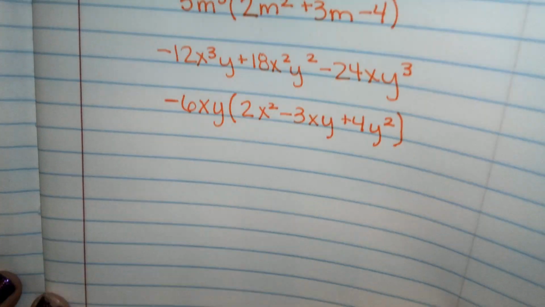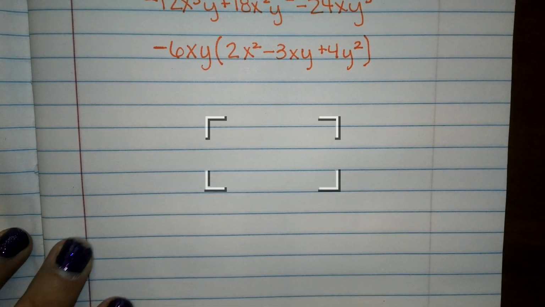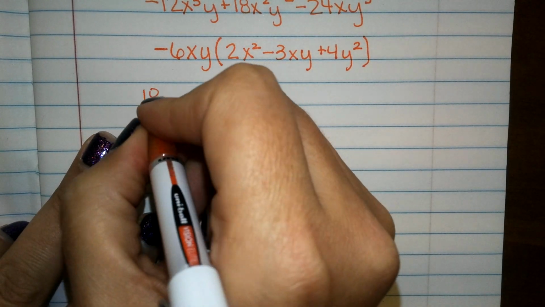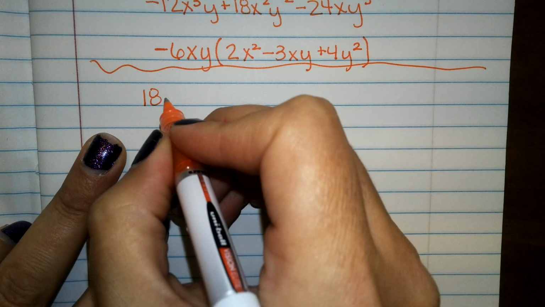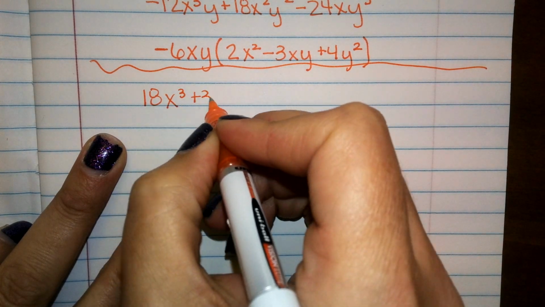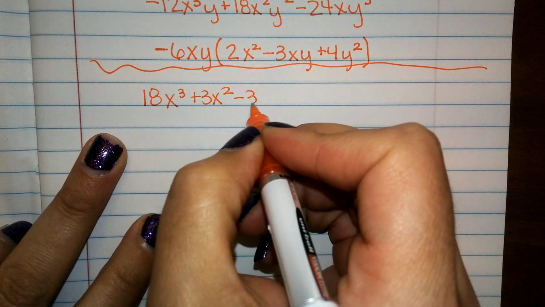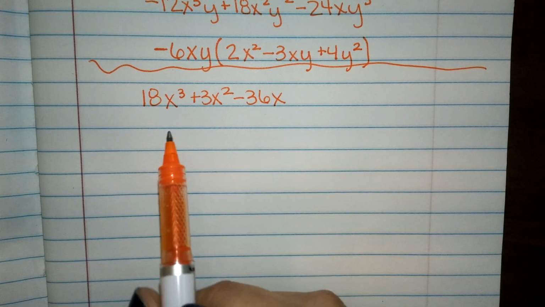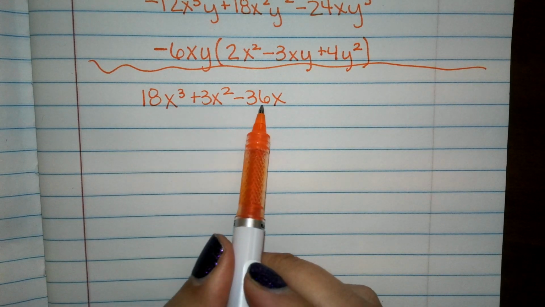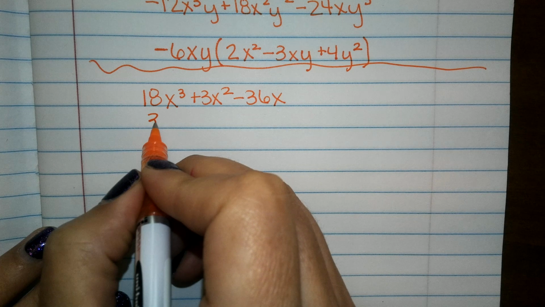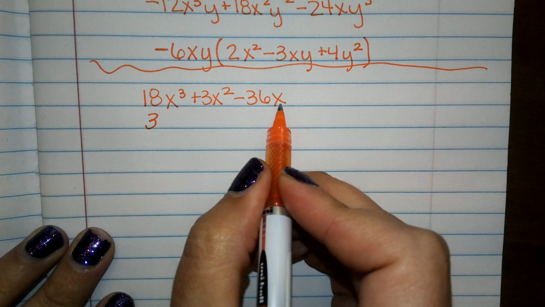Okay, now we're going to utilize this, and we're going to factor this even further. So I have 18x cubed plus 3x squared minus 36x. Well, it looks like I can divide all 3 of these numbers by 3, and I can pull out an x.